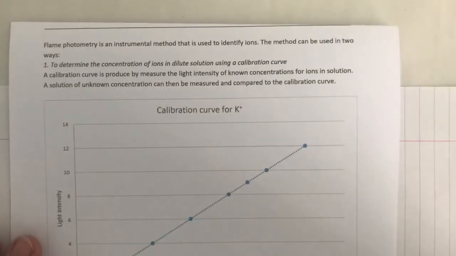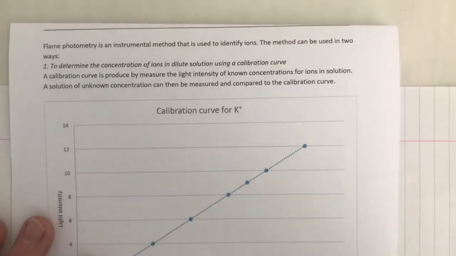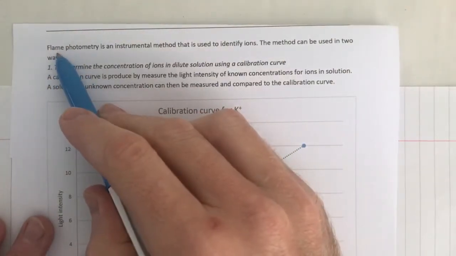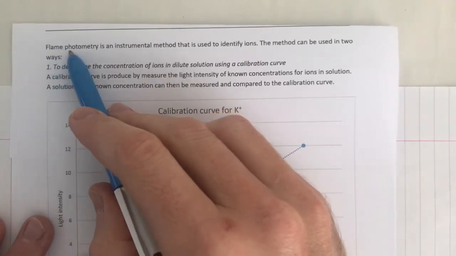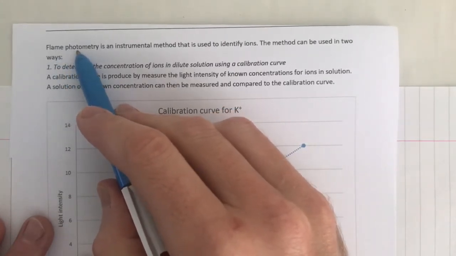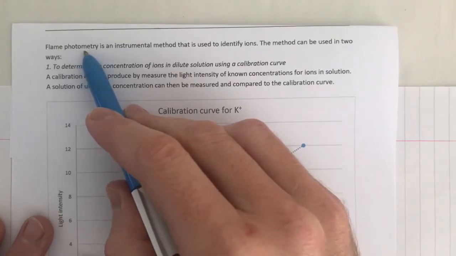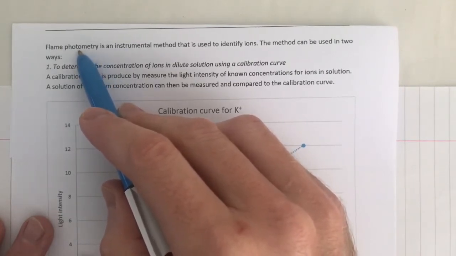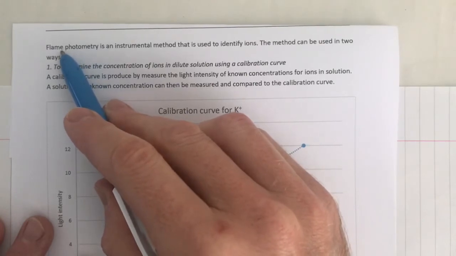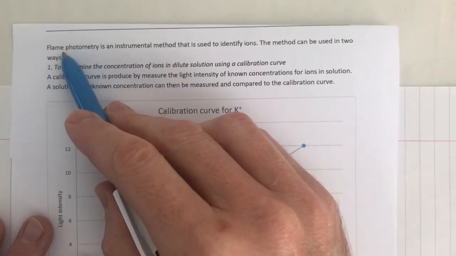Okay, flame photometry is an instrumental method that can be used to identify ions. Before we look at the methods, let's explain what this means. This is a bit like a flame test that you will have seen and carried out in class yourself. Photometry: photo means light, and the metry bit means we're measuring. So we're measuring the amount of light that's been generated by what's called an instrumental flame analysis. Okay, that's what we're doing.